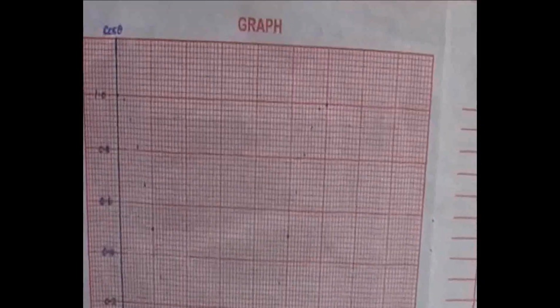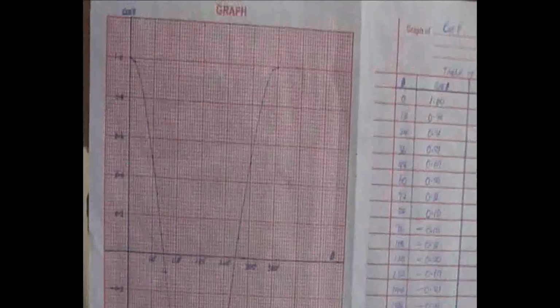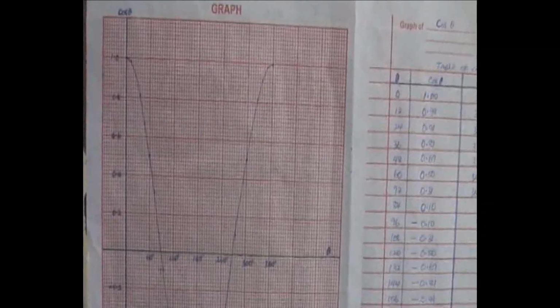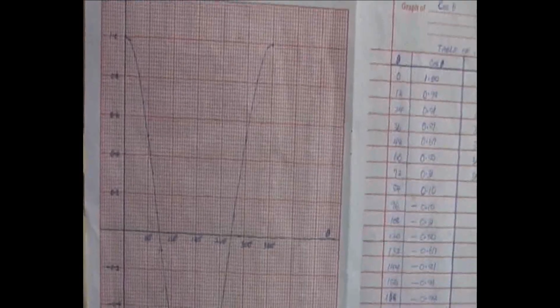So the next thing we do now is to use our broomstick as usual to join these points and have the curve of a cosine theta. So when next you see this graph paper, I must have joined these points to form our cos theta curve. This is the curve of cosine theta plotted against theta, and that is the shape of the curve as it has been joined.